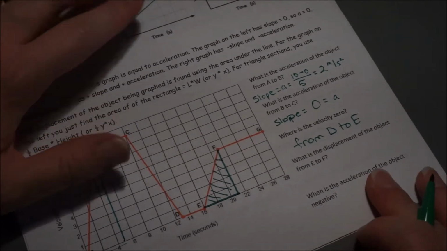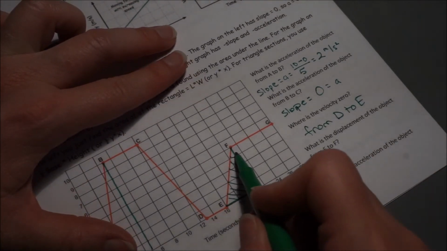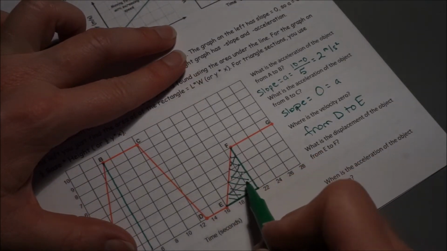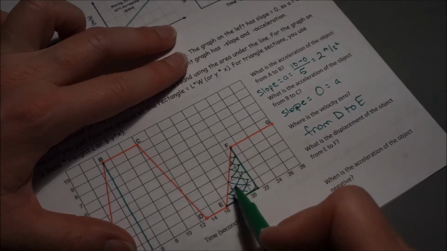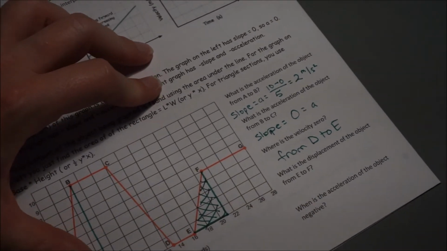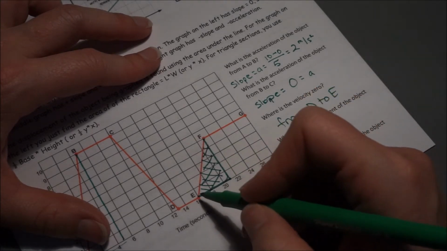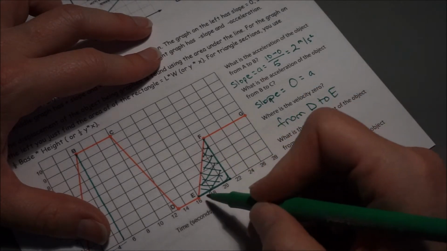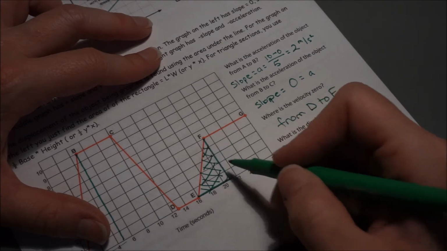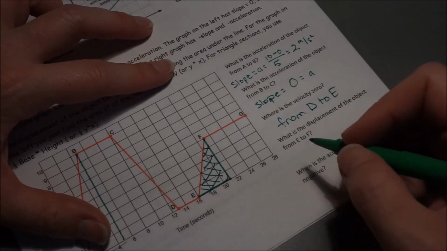So this triangle that I've shaded in represents the displacement of the object. If we take this triangle and find the area of it using the numbers for our x-axis and our y-axis, we'll find the displacement.